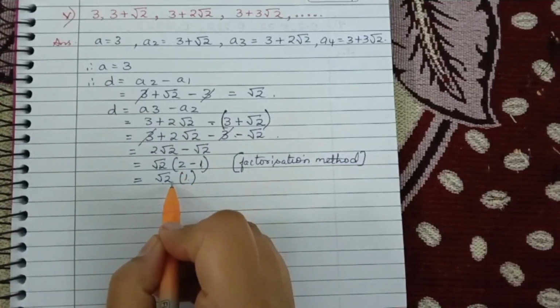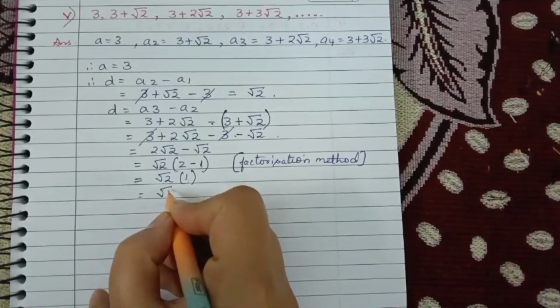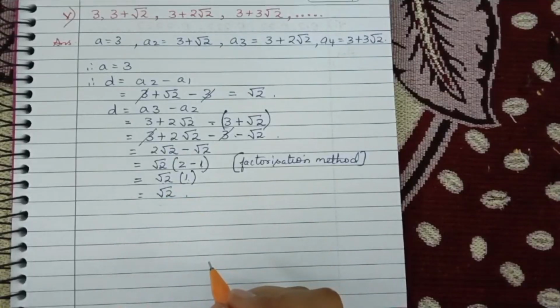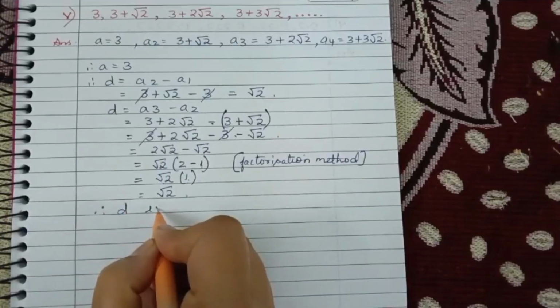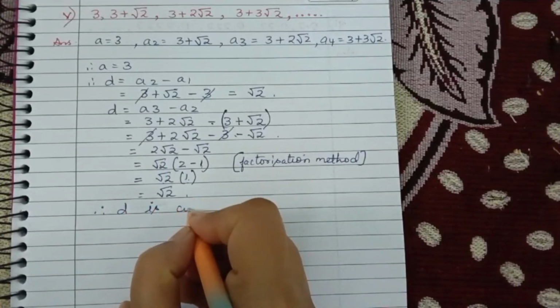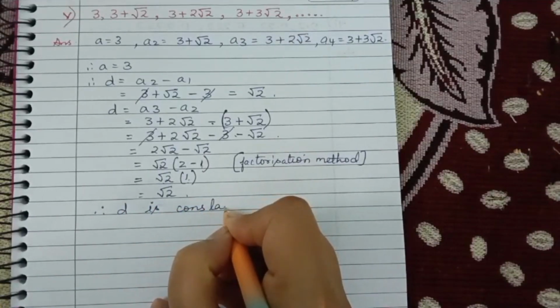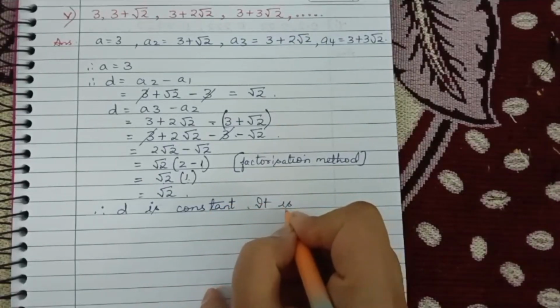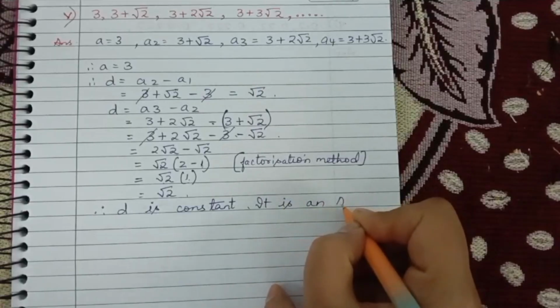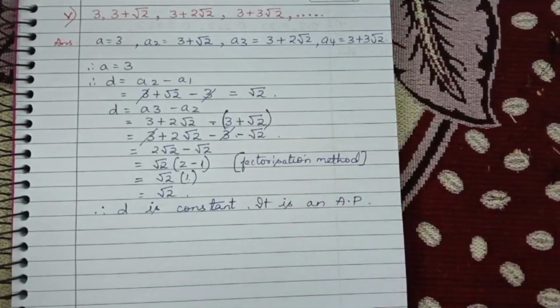So root 2 into 1 is root 2. Therefore, the answer is root 2. Therefore, D is constant. It is an AP.